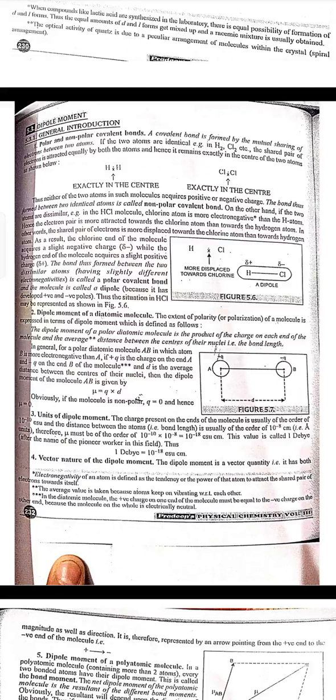On the other hand, if the two atoms are dissimilar, example in the HCl molecule, chlorine atom is more electronegative than the H atom. Hence, the electron pair is more attracted towards the chlorine atom than towards the hydrogen atom. In other words, the shared pair of electrons is more displaced towards the chlorine atom than towards hydrogen atom. As a result, the chlorine end of the molecule acquires a slight negative charge while the hydrogen end of the molecule acquires a slight positive charge. The bond thus formed between the two dissimilar atoms is called a polar covalent bond and the molecule is called dipole.